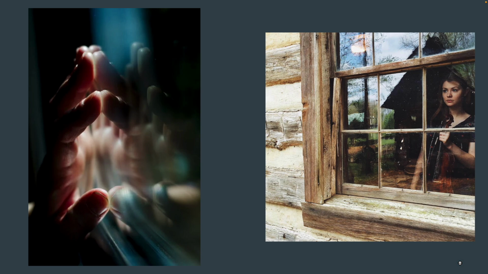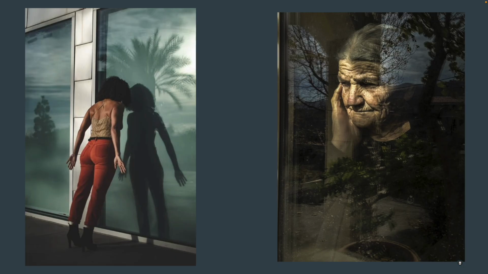So in the example on the right, you have the girl holding the violin inside the house, okay? But you have the reflection of maybe this other building outside, a little bit of a field and trees reflected. So both things are important. Okay. The image on the right, that same idea. You have the old woman on the inside of the building, and then you have the reflection of the trees and flora and fauna that's outside that she's gazing at.